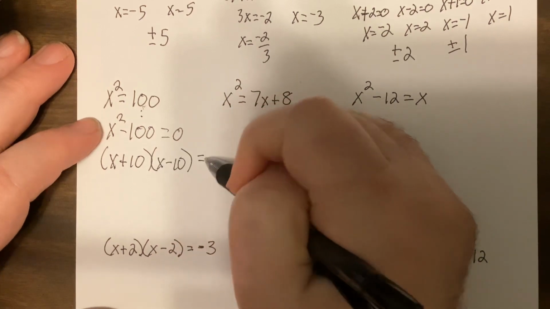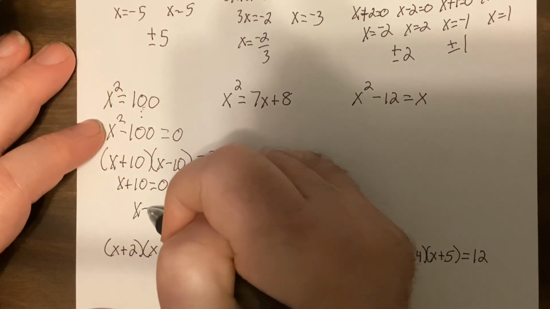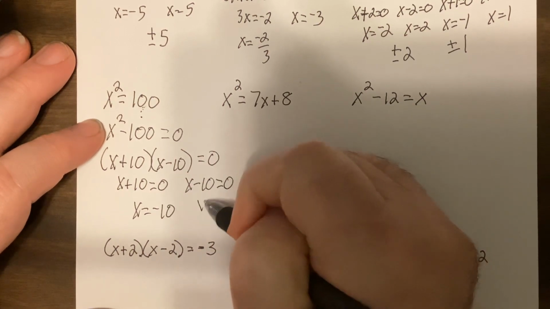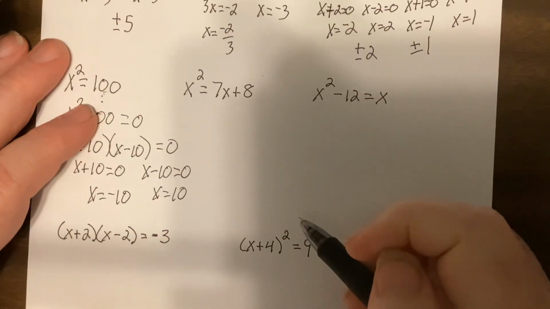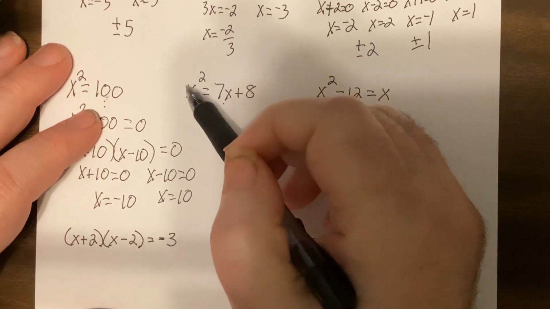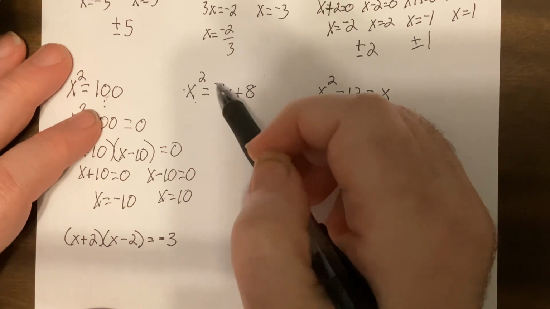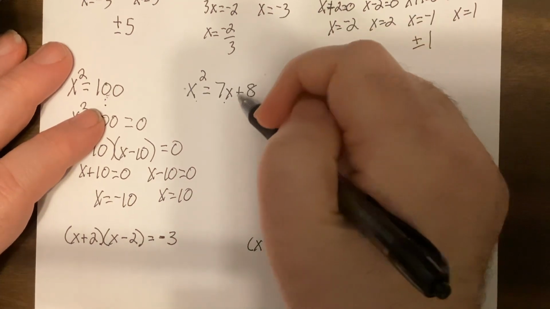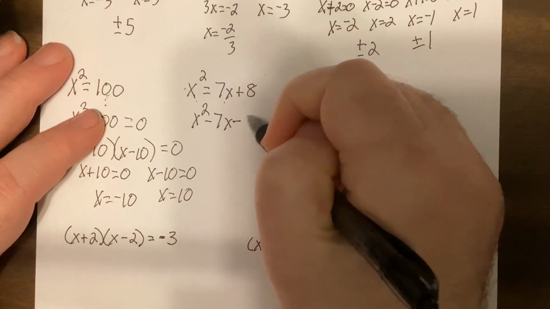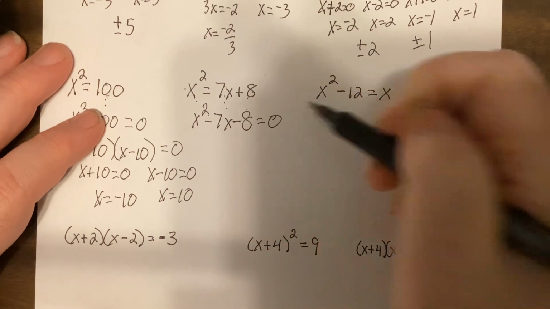That's good. Yoo-hoo. So x plus 10 equals 0. X equals negative 10. X minus 10 equals 0. X equals 10. So this one, I'm going to subtract 7x and subtract 8. I like to keep the coefficient of x squared positive. So you could subtract x squared, but then it would be a negative coefficient. So I think it's easier. Subtract 7x and subtract 8 to both sides. 7x minus 7x is 0. 8 minus 8 is 0, so that side becomes 0.